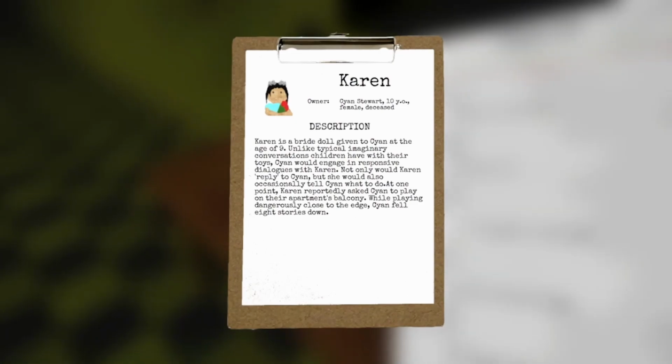Karen. Karen is a bride doll given to Cyan at the age of 9. Unlike typical imaginary conversations children have with their toys, Cyan would engage in responsive dialogues with Karen. Not only would Karen reply to Cyan, but she would also occasionally tell Cyan what to do. At one point, Karen reportedly asked Cyan to play on their apartment's balcony. While playing dangerously close to the edge, Cyan fell 8 stories down.